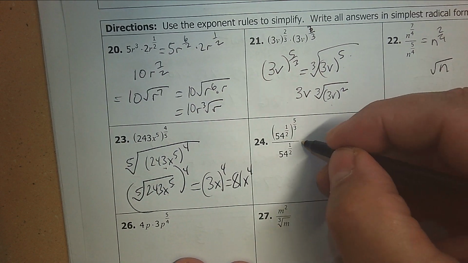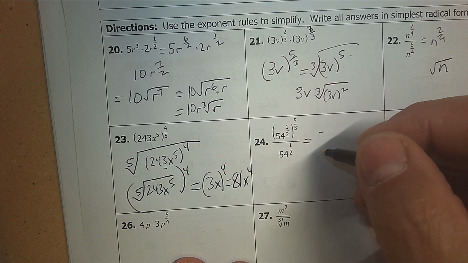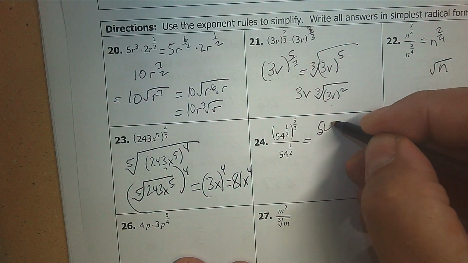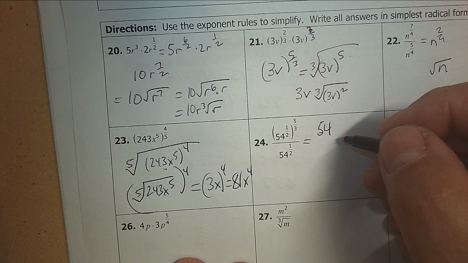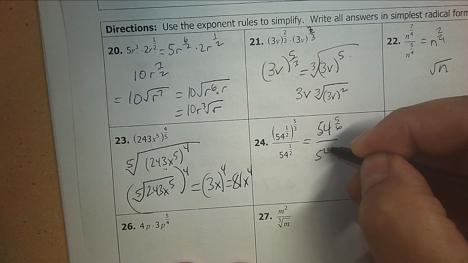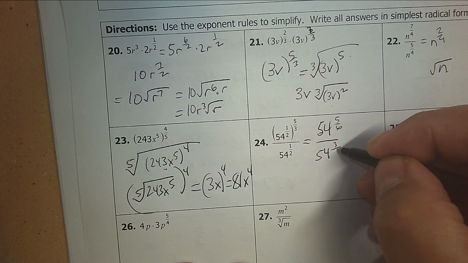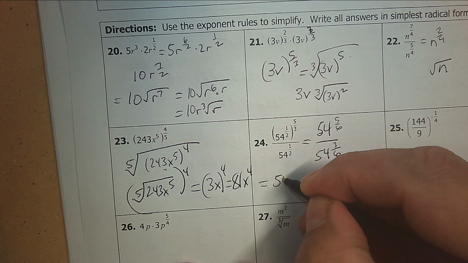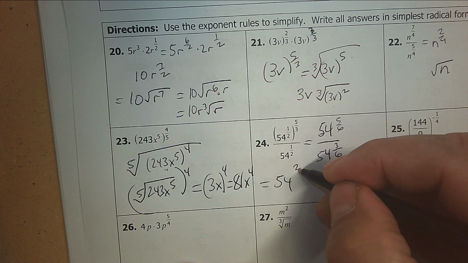Here, the bases are the same, so first we're going to multiply the powers together. So that's 5 over 6. Then in the denominator, I'm going to create common denominators. So I'm going to write it as 3 over 6. And then I'm going to subtract. So when I subtract exponents, I get 2 over 6.